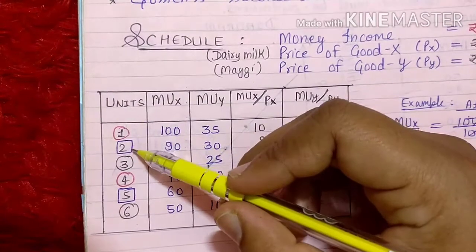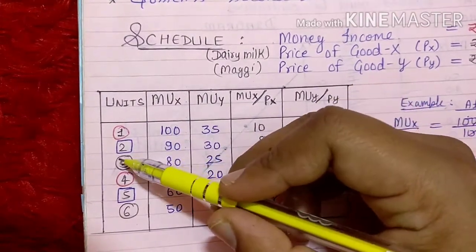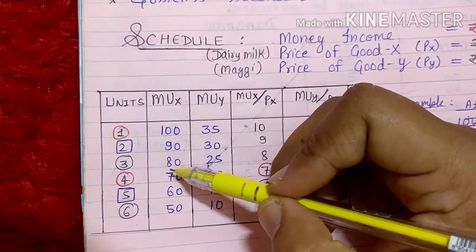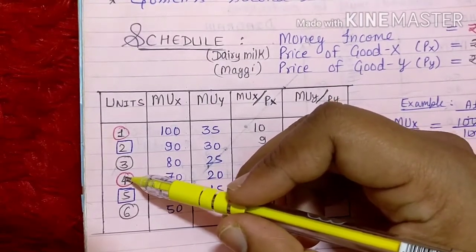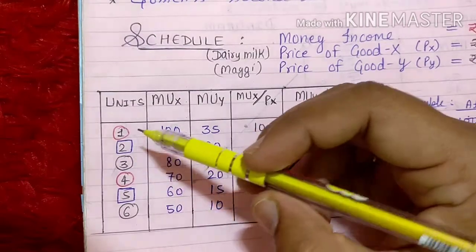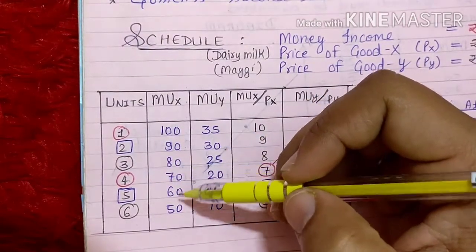When I consume the second one, I get 90. Then I consume the third one, and I get 80 utils of satisfaction. Then I consume the fourth unit of chocolate, Dairy Milk, and I get 70 utils of satisfaction, and so on.